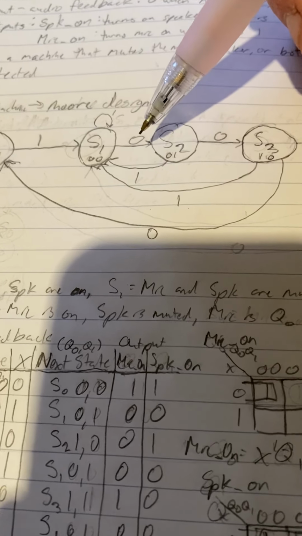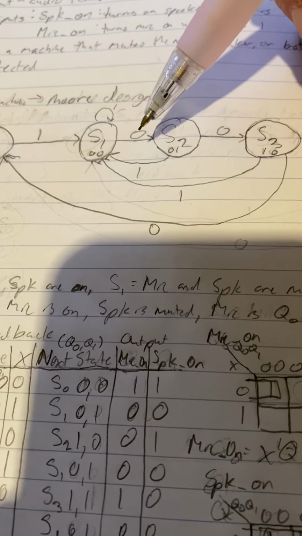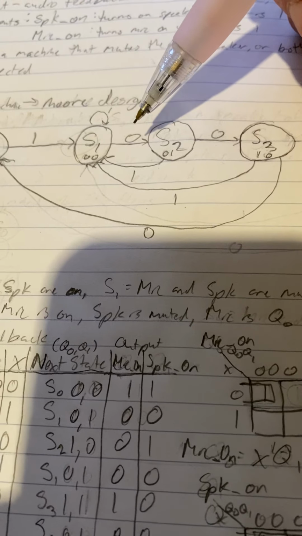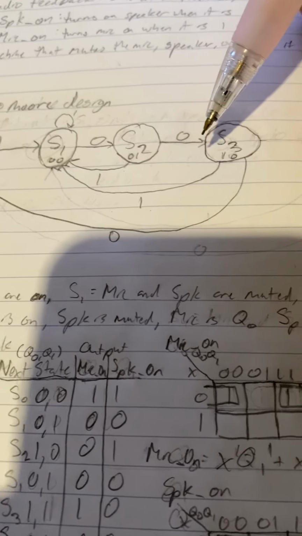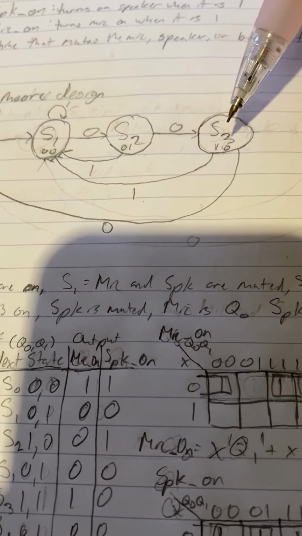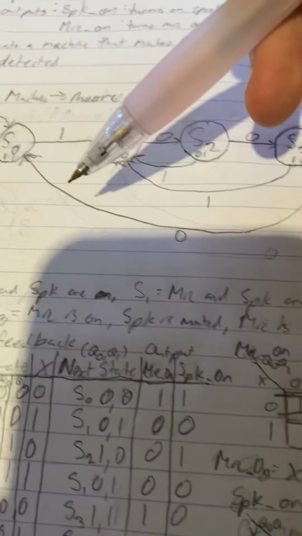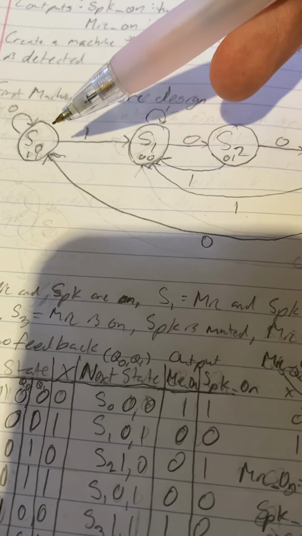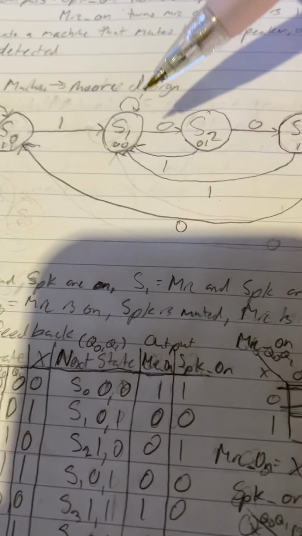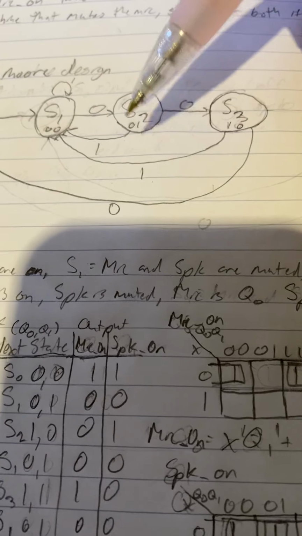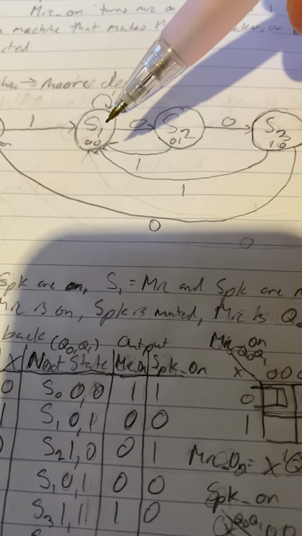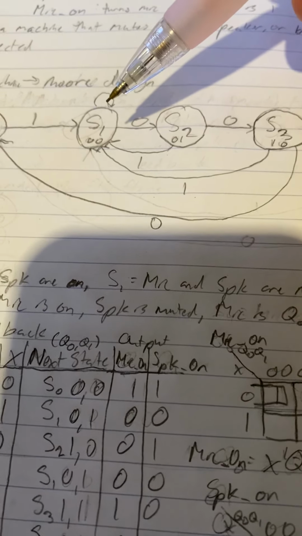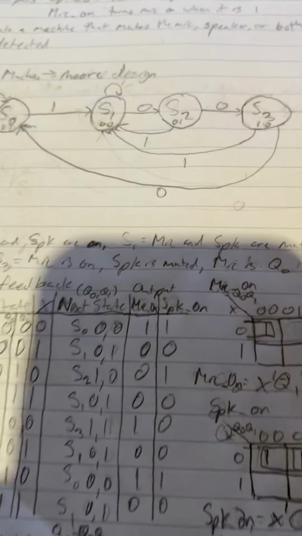It then unmutes the speaker and checks to see if there is audio feedback. If there is no audio feedback, it then checks to see if there is audio feedback with the microphone. If not, it goes back to the first state, which is both the microphone and speaker unmuted. And if at any time there's audio feedback coming from the speaker or the microphone during the testing, it'll go back to this state right here, which is the microphone and speaker both muted.